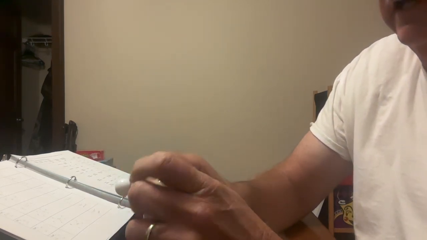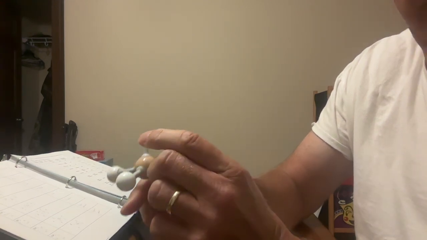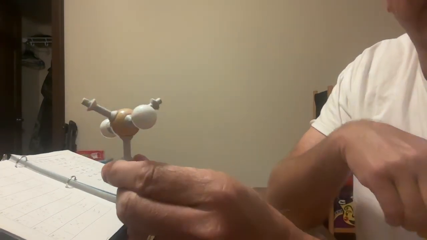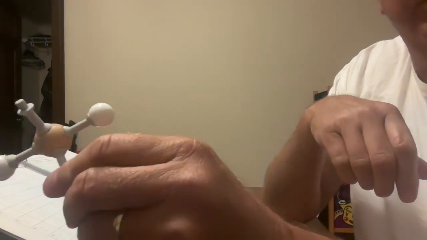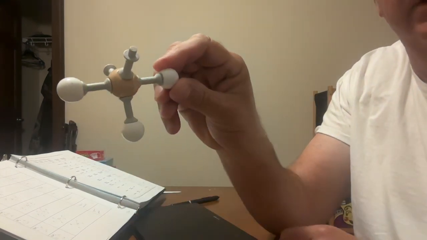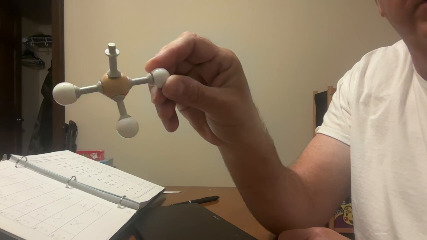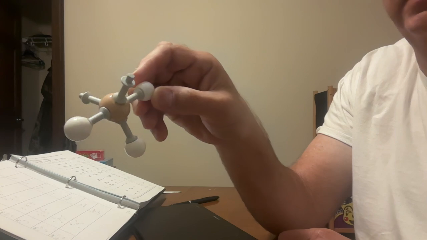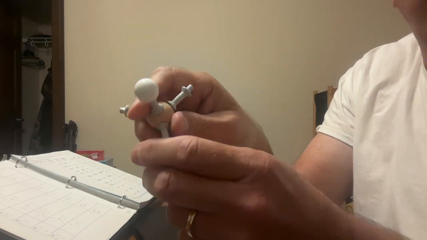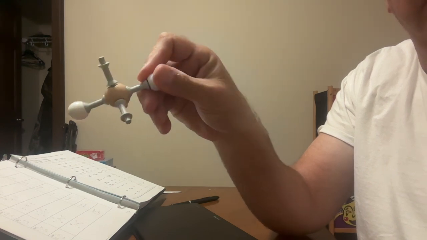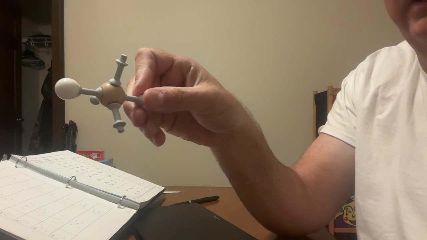Now if you take another one off, you've got to pull the right one off the way that these kits work. If you take another atom off, you still have 5 domains, but with 2 atoms missing, you end up getting what's called T-shaped. I know it's hard to see because my finger's covering it, but there's T-shaped. Now if you take one more off, that's still 5 domains, but now your molecule is linear in shape. There's still 5 domains.